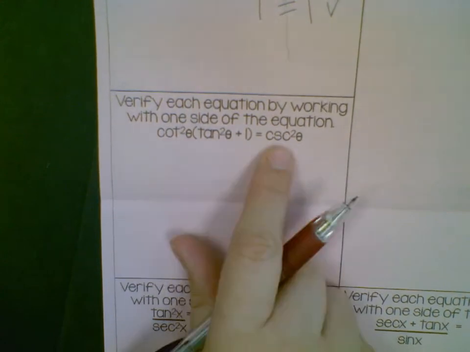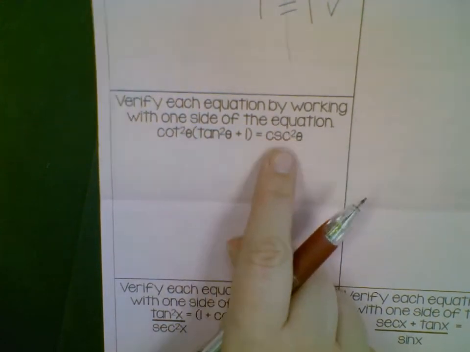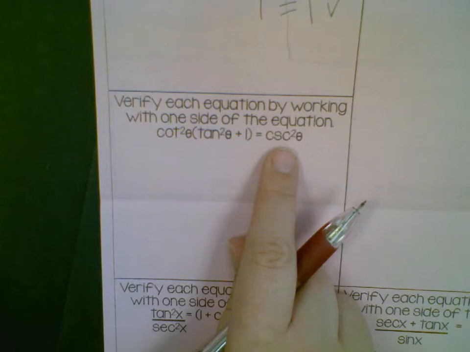So for this one, I would say the left side is a lot more complicated again. So if you look at that, what do you think we could do? How can we get this side to turn into a cosecant? Remember, cosecant is 1 over sine squared.